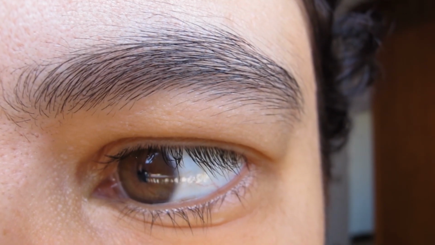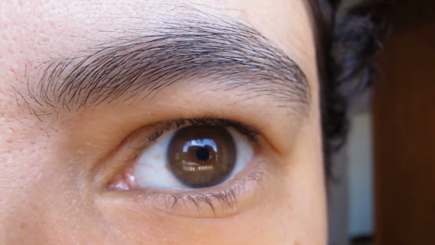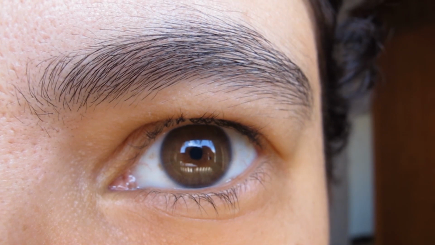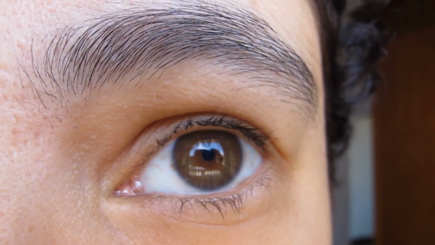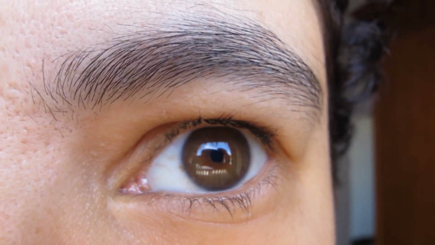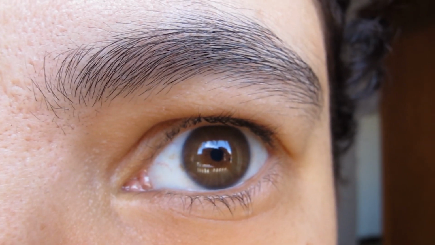Having no central vision is also why when I'm talking to people, it never looks like I'm looking straight at them. Because if I did look straight at them, I wouldn't be able to see them. I would have to look at a point slightly above or below their faces in order to see them.